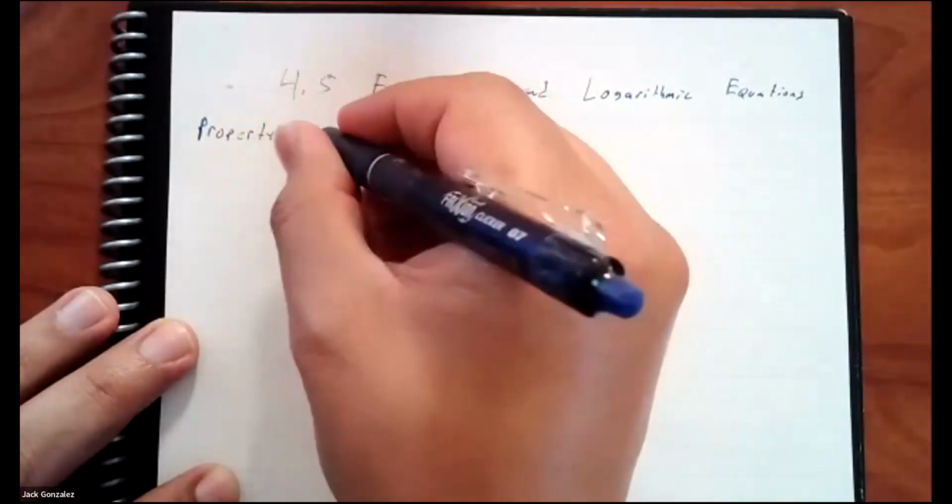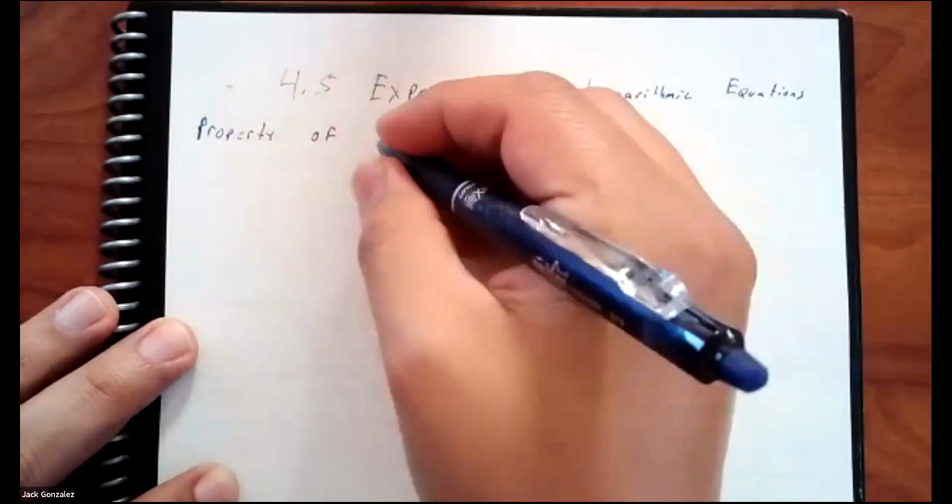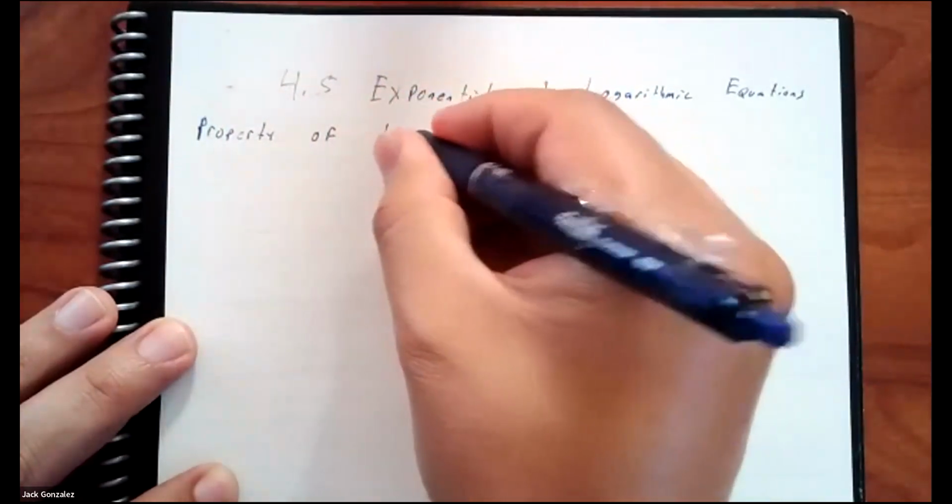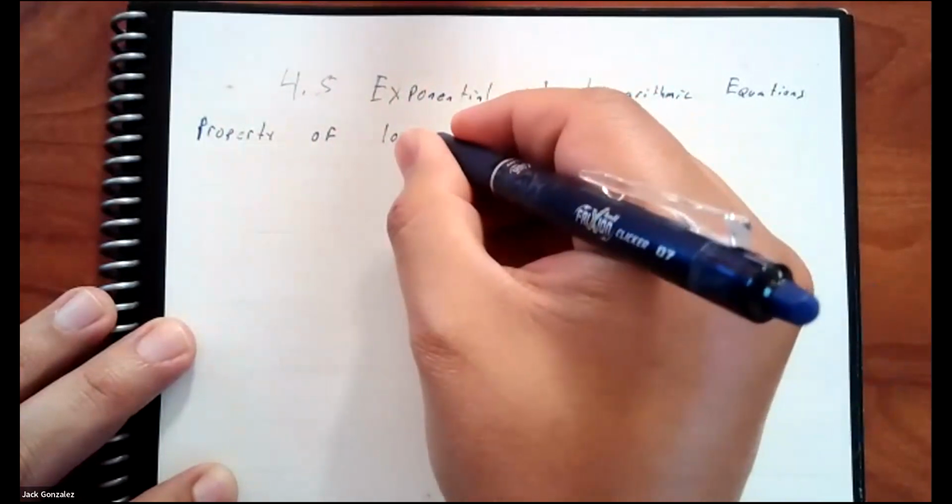So, the property of logarithms. This will be the main one you're going to use to solve equations, but you also have to have all the properties that I gave you for logs.